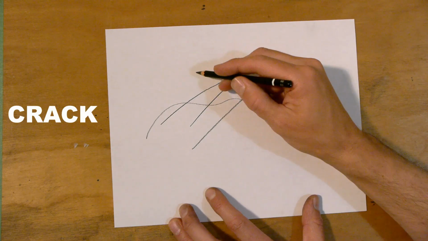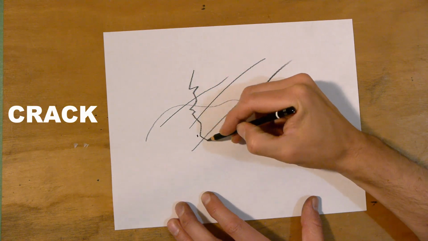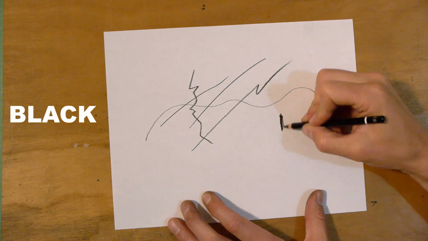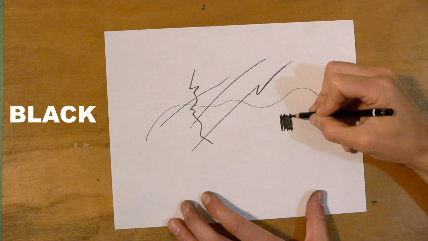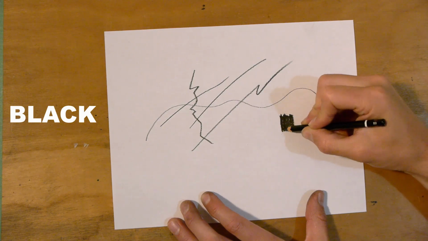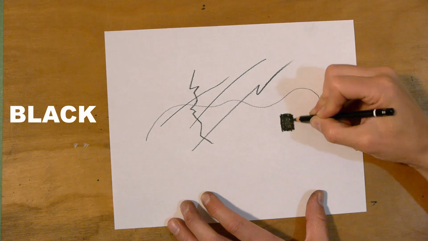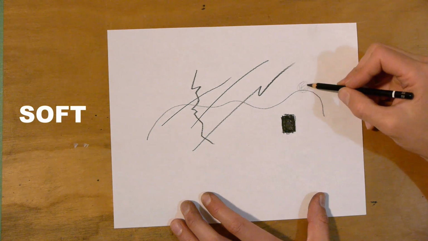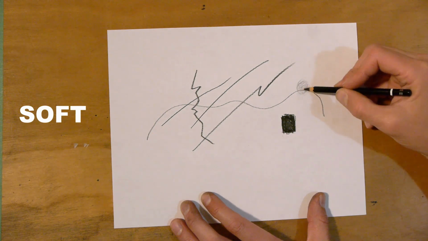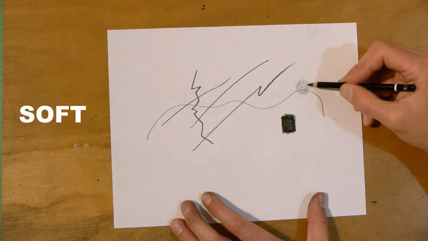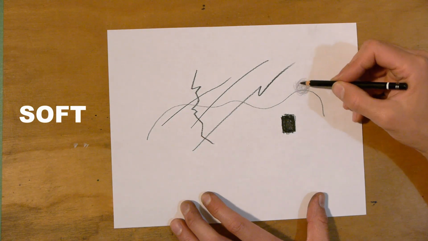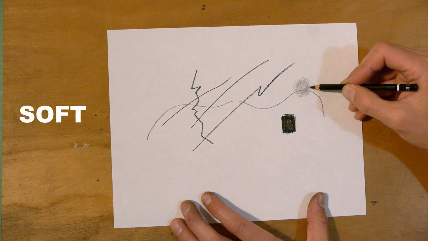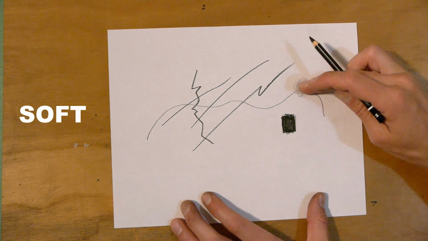Crack. Black. Soft. A little cotton ball here. Free.